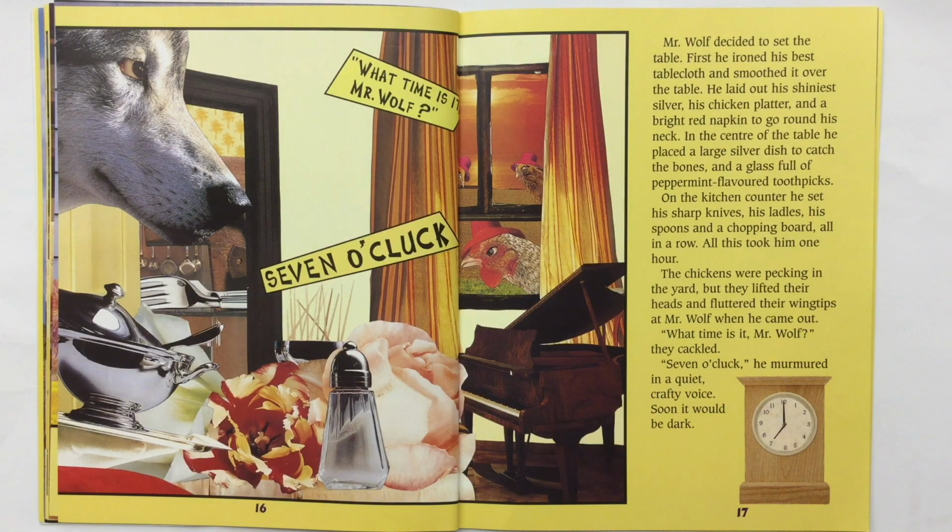The chickens were pecking in the yard, but they lifted their heads and fluttered their wingtips at Mr. Wolf when he came out. "What time is it, Mr. Wolf?" they cackled. 7 o'clock, he murmured, in a quiet, crafty voice. Soon it would be dark.